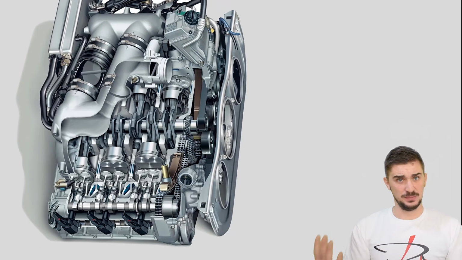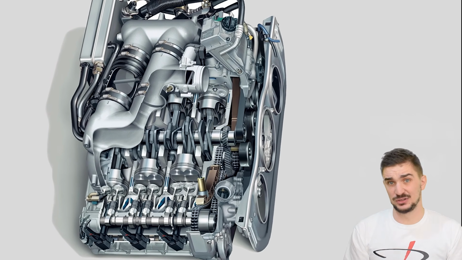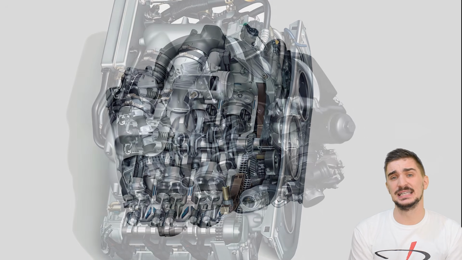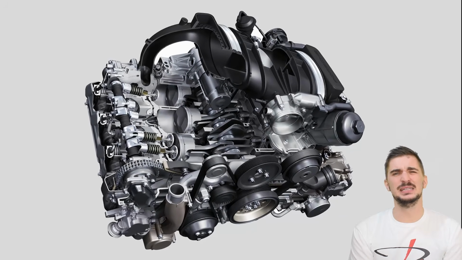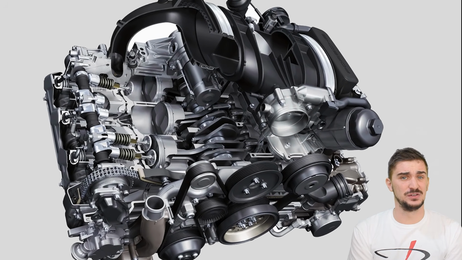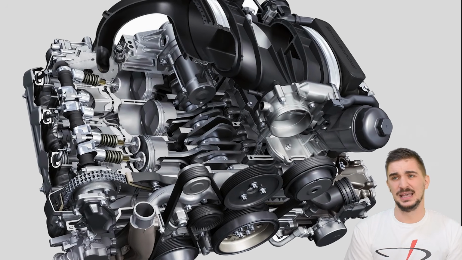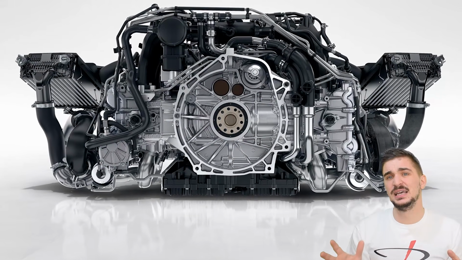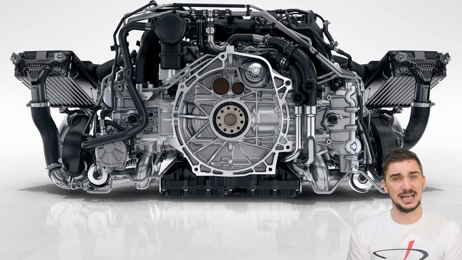Well, yes, it is very balanced. Yes, it does have a very light crankshaft, but there is of course a price to be paid, and the VR6 pays the price in being the most complex engine configuration of all the 4 engine configurations we talked about today. It's also horrible for packaging because it's very wide, and stuffing it into an engine bay is definitely not easy.